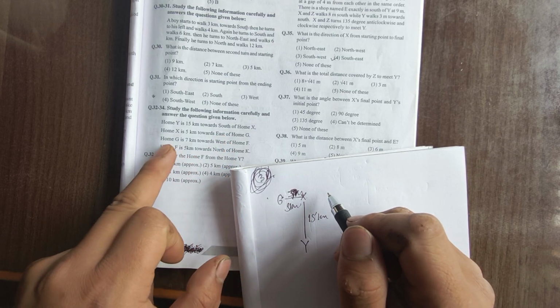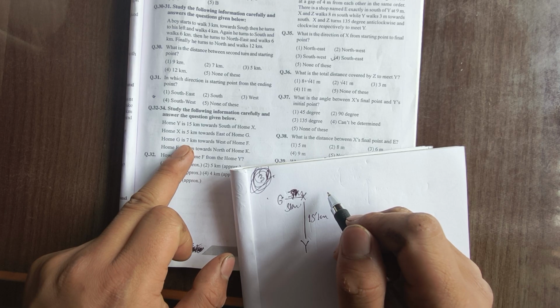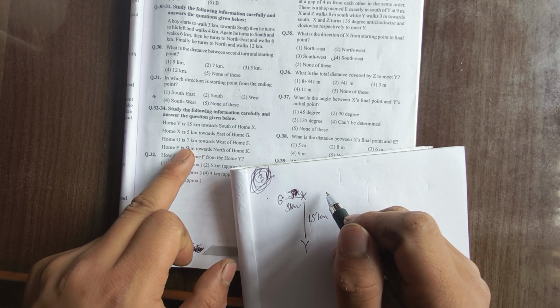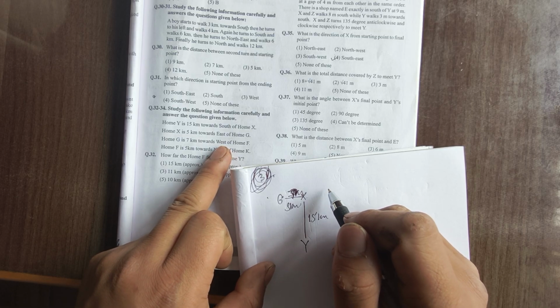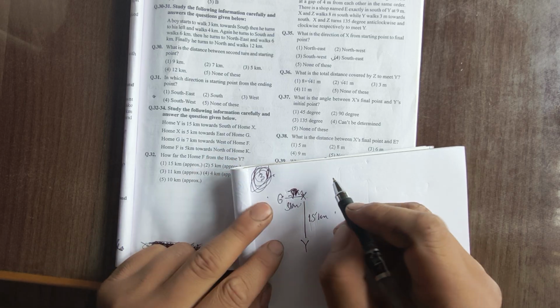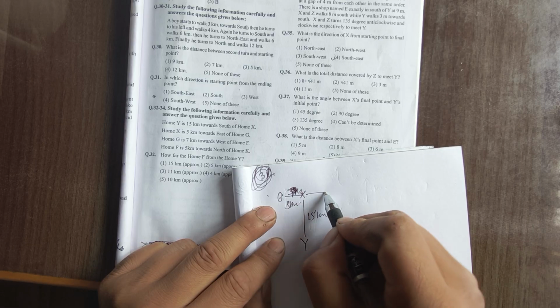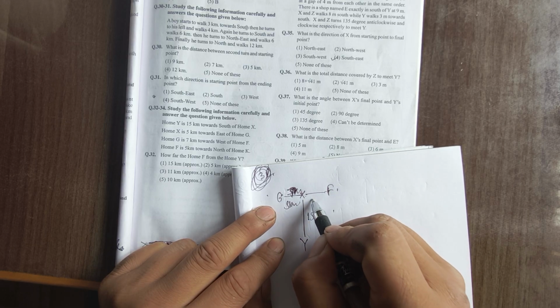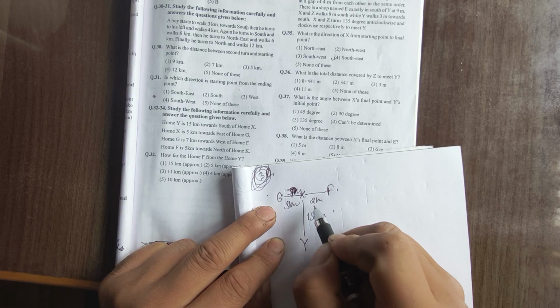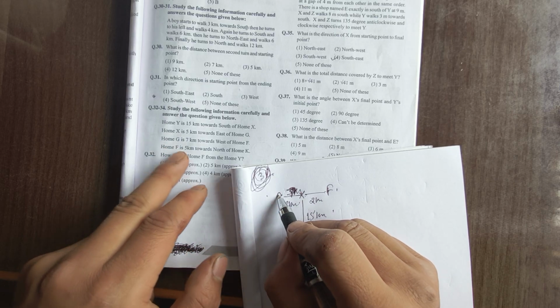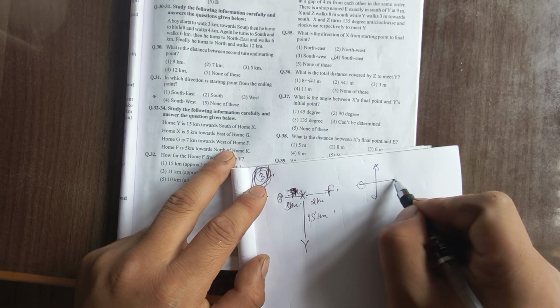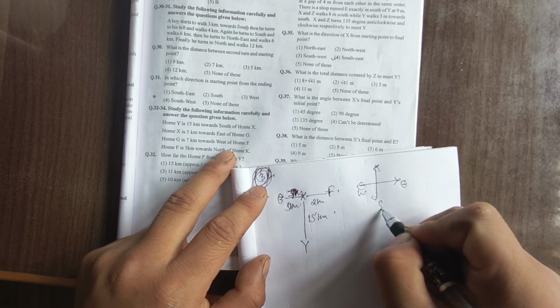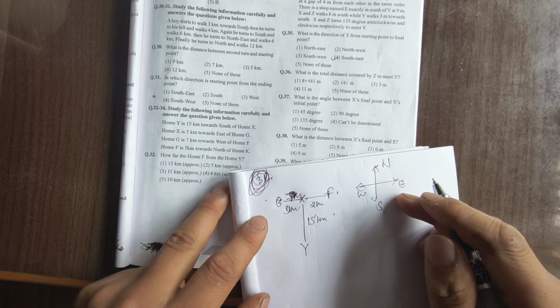Okay. Home G is 7 kilometers west of point F. So the next point will be over here, and this will be 2 kilometers, since 5 plus 2 will be 7. Home G is 7 kilometers toward the west of point F. East, west, south, north. Okay.